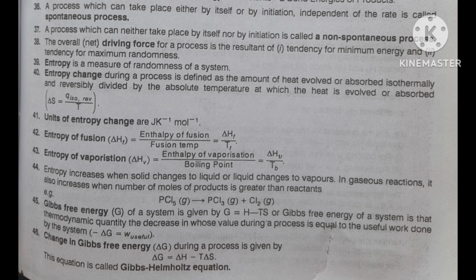You remember this formula, a very important formula. G is equal to H minus T into S. It is a relation between three terms. G means Gibbs, H means enthalpy, and S means entropy. And entropy is related to temperature, you know. Hence, total 4 terms are there. G is equal to H minus T into S. Wherever S will be there, T will be there.